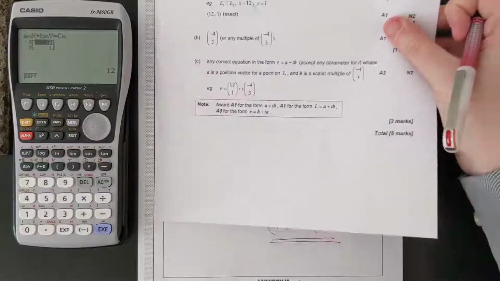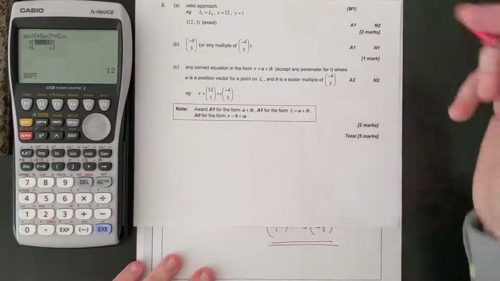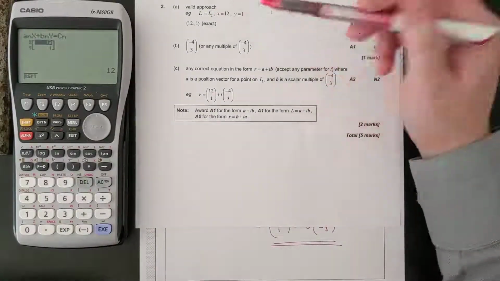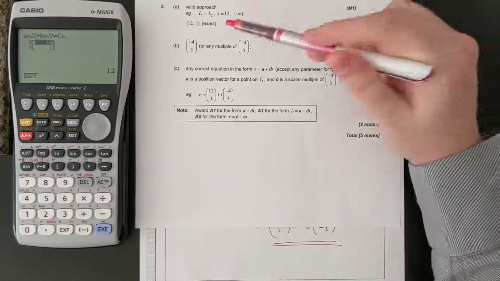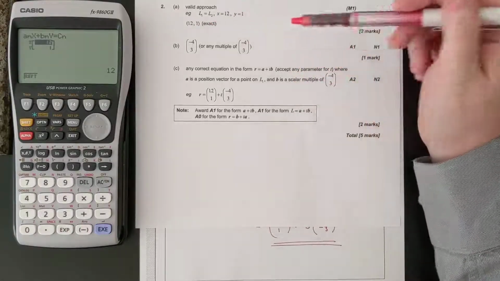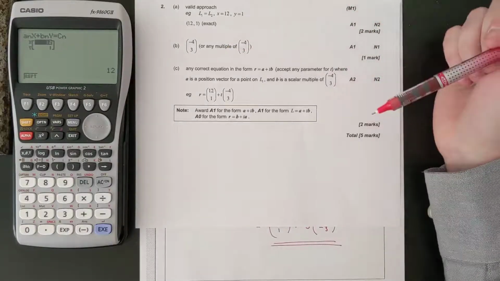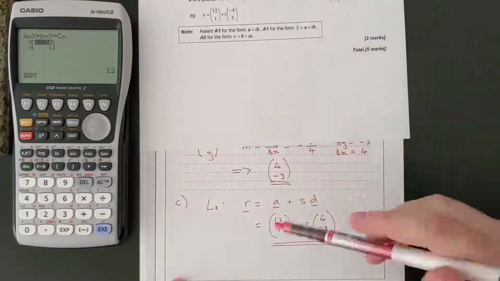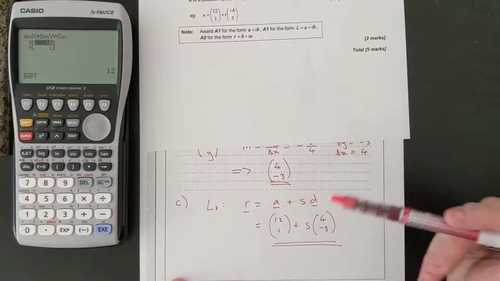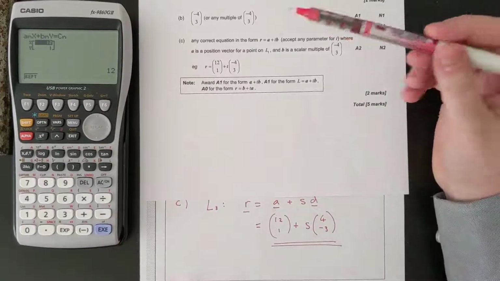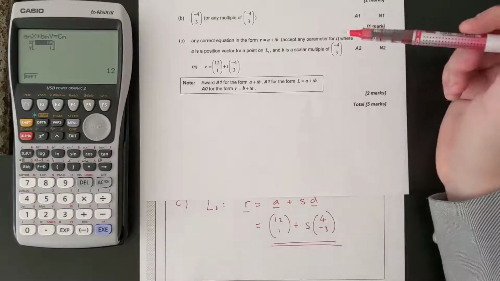Looking at my mark scheme, for part A, I get a method mark for any valid approach, equating my variables, and then I get both marks just for stating (12, 1) as my intersection point. For part B, I get a mark for any multiple of (minus 4, 3), of which I am a multiple of minus 1.